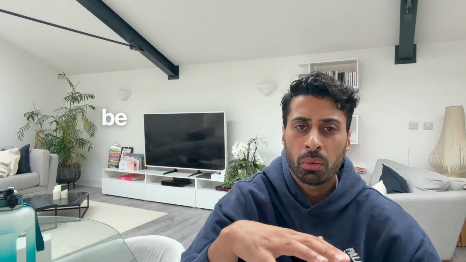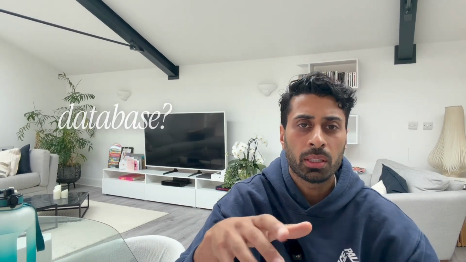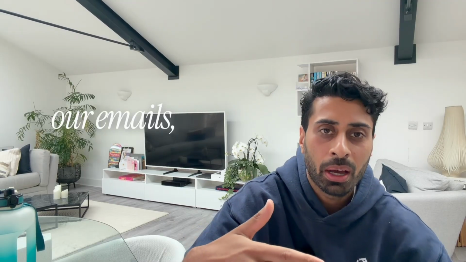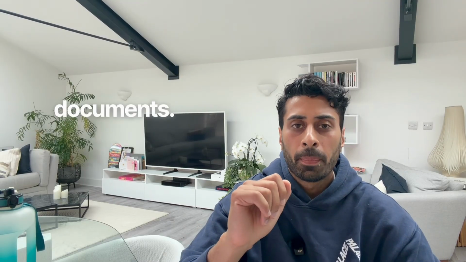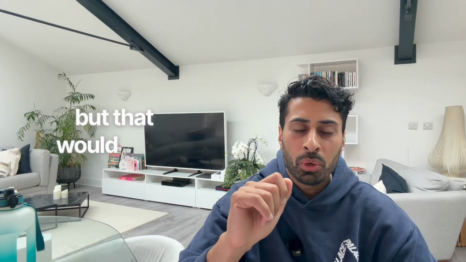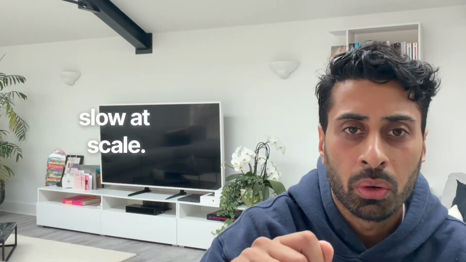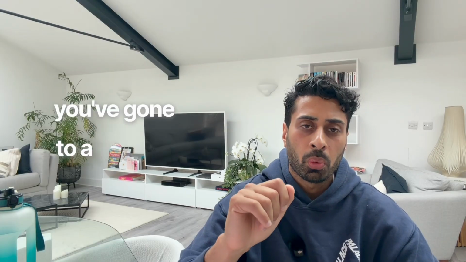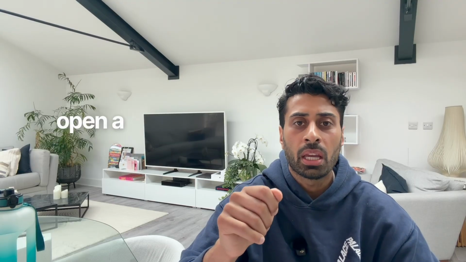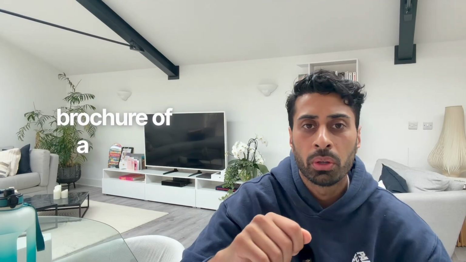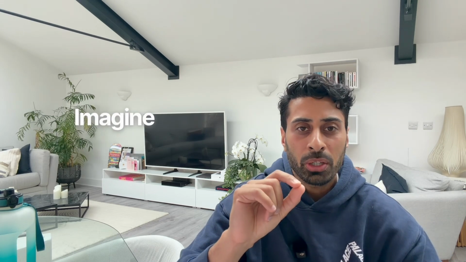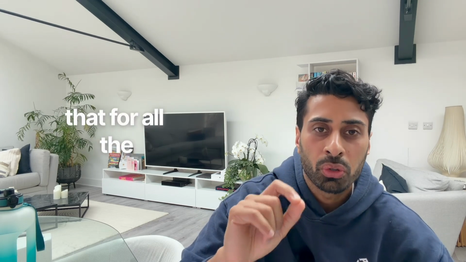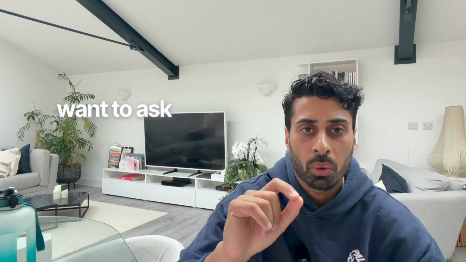So you might be thinking, why do we need this database? We can just point AI at our PDFs, our emails, our documents. You could, but that would be so slow at scale. Think about any time you've gone to a website and you try to open a PDF or a brochure or a menu. Sometimes it takes a little bit longer than you'd expect. Imagine trying to do that for all the documents that you want to ask a question of.